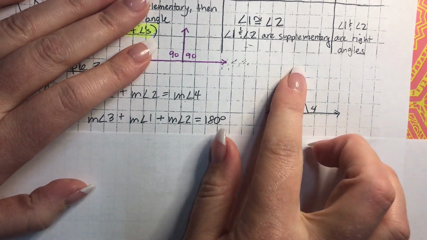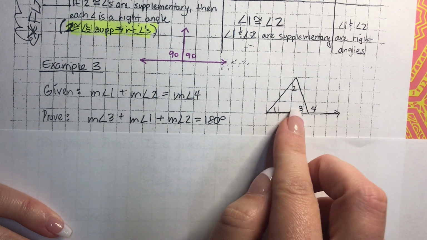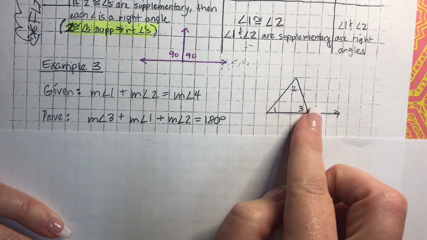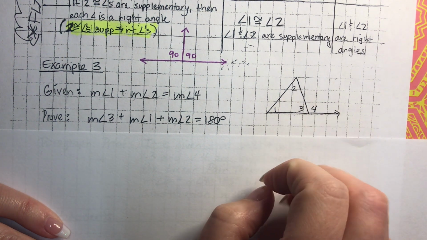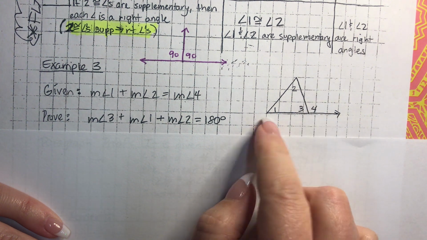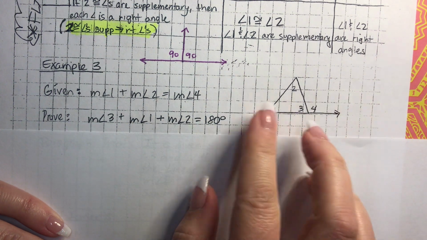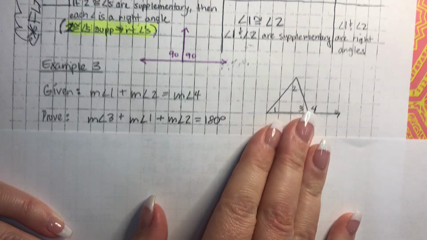We have a triangle. We have a line. It looks like there are 2 angles here, so this could be a linear pair theorem, which could then go to both of these being supplementary, and they both add up to 180, and we have a triangle. Just looking at the picture, it's good to see what we have.